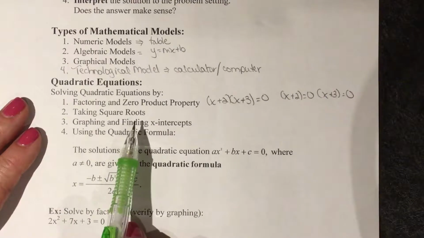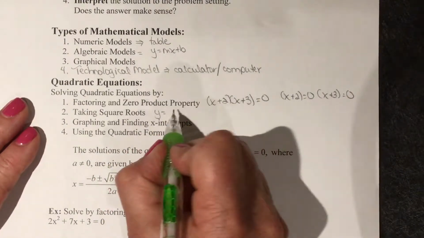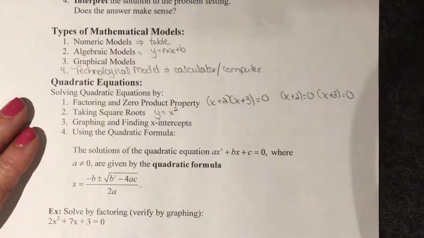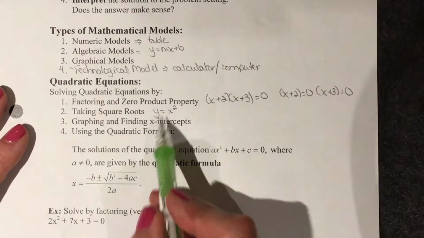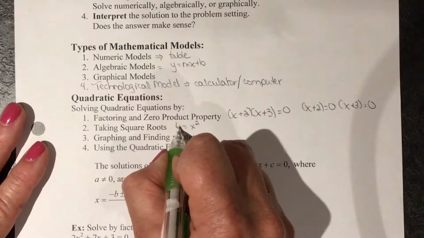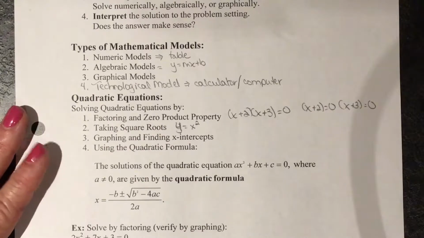Another method is taking a square root. If we have y equals x squared, we can take the square root of the x squared. Actually, that's not a really good example, but we'll see an example down here where we will be taking the square root. If I make that y into a 4, that would be a better way in which we would take square roots of both sides.